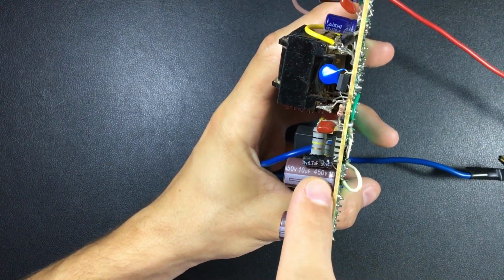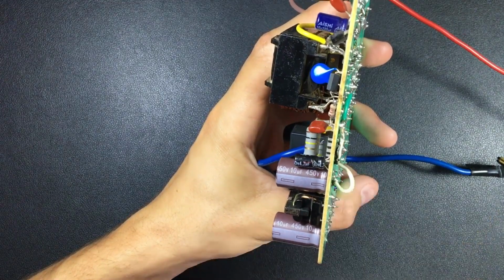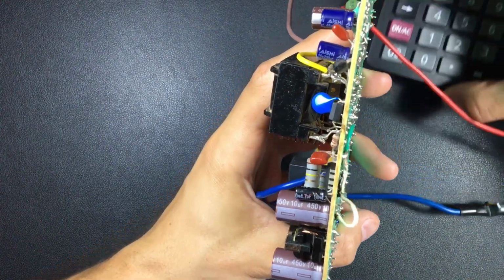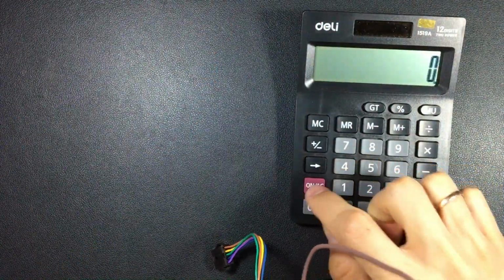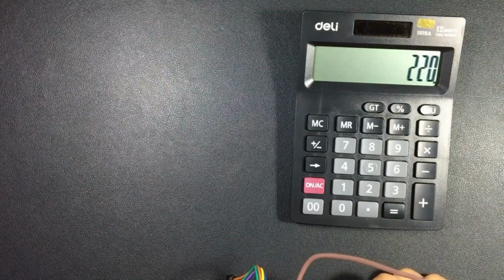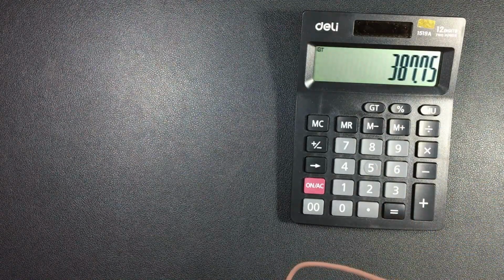The manufacturer usually places capacitors that support a voltage 25% higher than the one that will normally work. What does this mean? You already know that in this area we have 220 volts in alternating current, but in reality the peak voltage to which it reaches is 310 volts. 25% more, we will multiply it by 1.25, and we are talking about 387 volts.